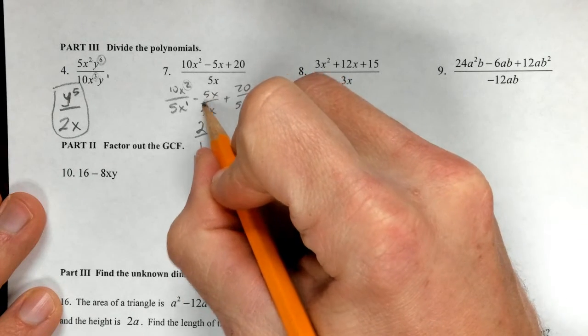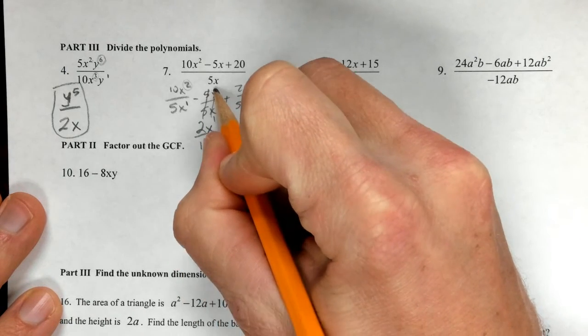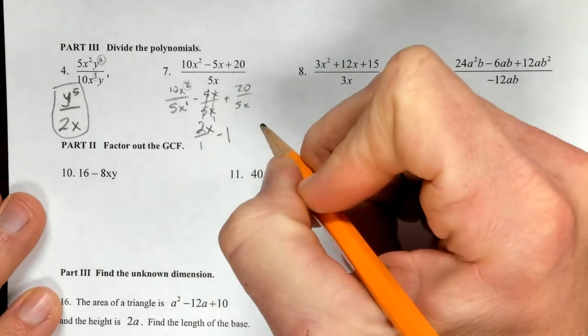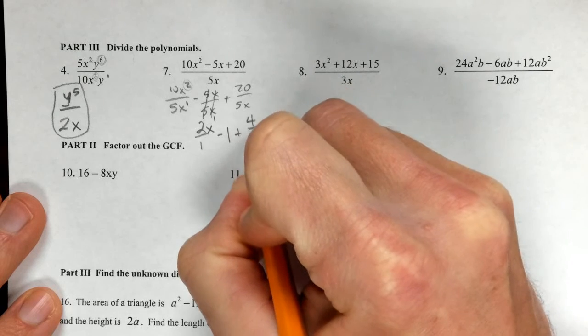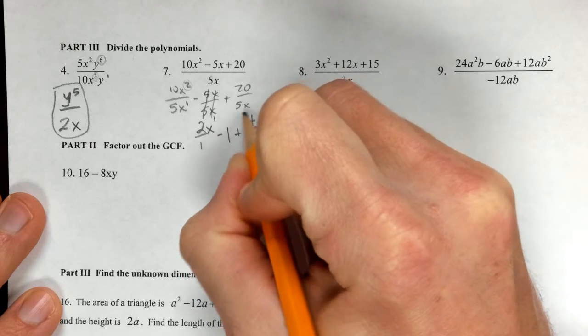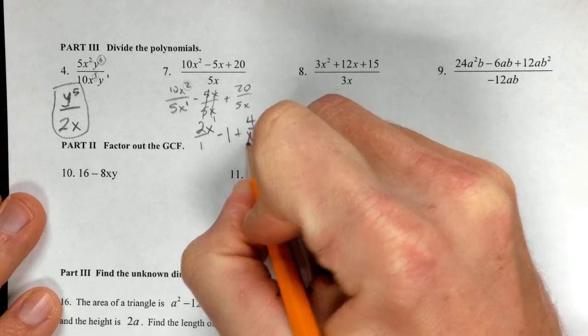Here I've got 5 divided by 5, that's 1. X divided by x, that's 1, so minus 1. And then plus 20 divided by 5 is 4 over 1. And then I have an x left in the denominator, so 4 over x.